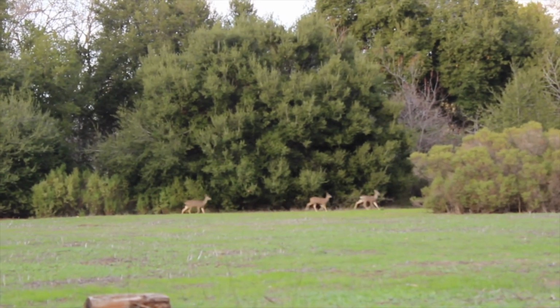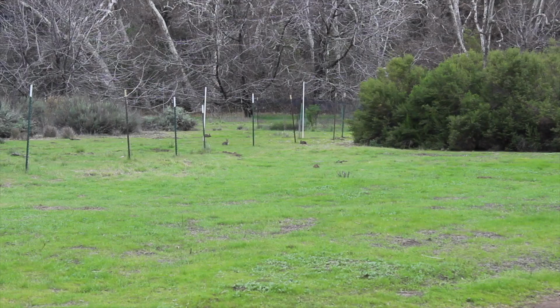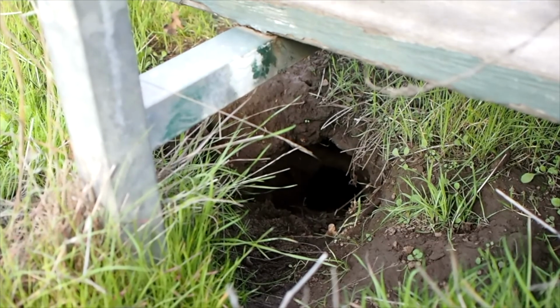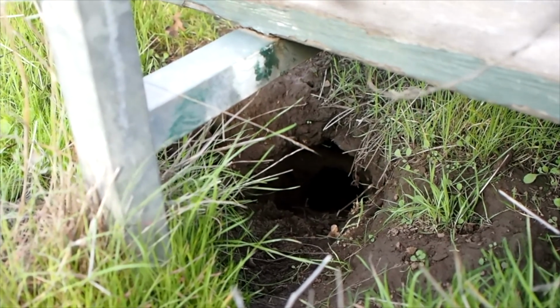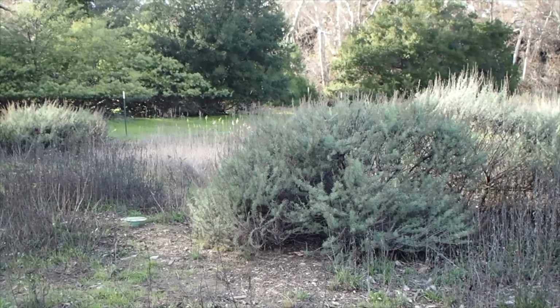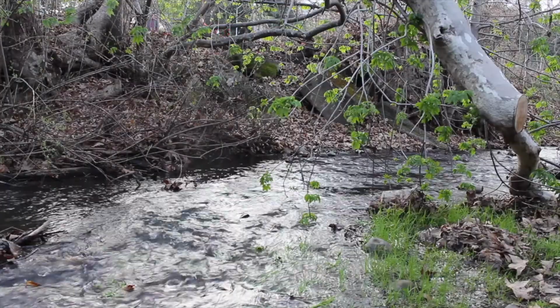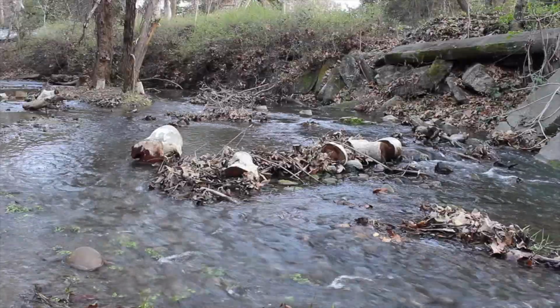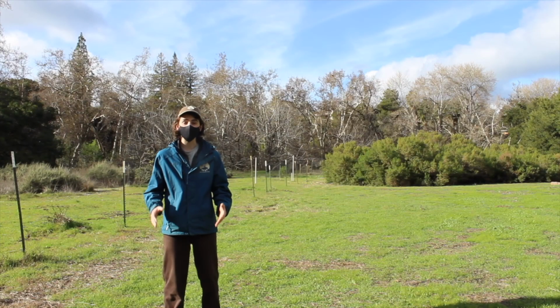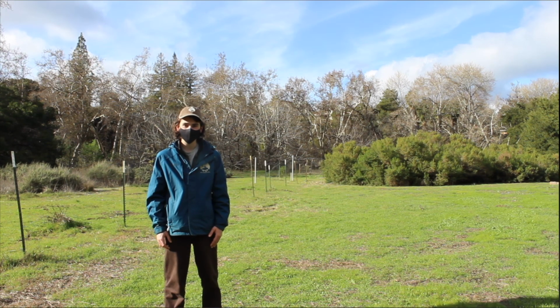Bigger animals require bigger environments for their habitat. This meadow provides great habitat for birds and squirrels. Ground squirrels dig holes to create shelter for themselves and their families. Squirrels eat acorns that come from oak trees, and they find shelter in sagebrush and coyote brush. The creek provides water for squirrels and other animals. This meadow provides food and shelter and space for squirrels.